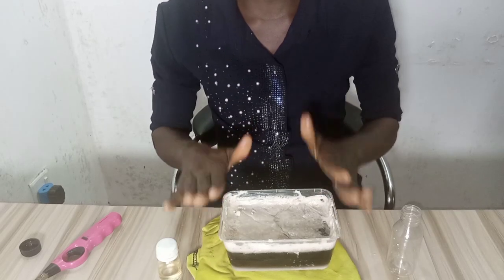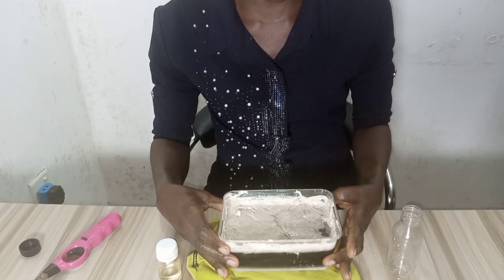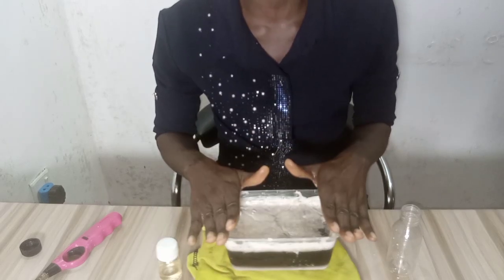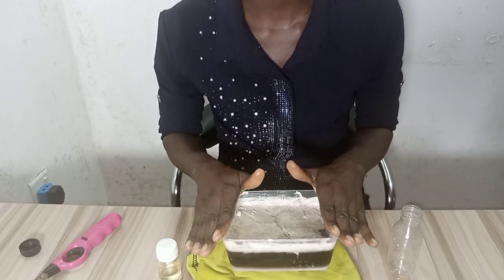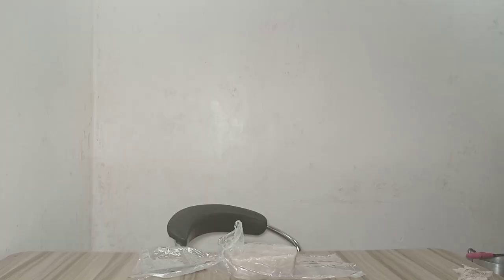So once you're done with it, put it in your mold. I will be using this. So I pour it in here to cool. Then you cut your soap. That is it. Thanks.